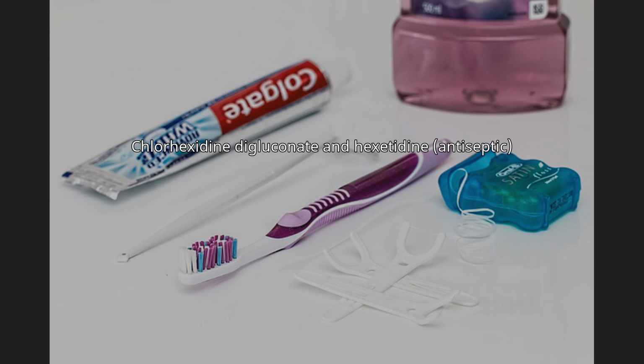Chlorhexidine digluconate and hexetidine, antiseptic. Chlorhexidine digluconate is a chemical antiseptic and is used in a 0.12–0.2% solution as a mouthwash. However, there is no evidence to support that higher concentrations are more effective in controlling dental plaque and gingivitis. It has anti-plaque action, but also some anti-fungal action. It is especially effective against gram-negative rods. The proportion of gram-negative rods increases as gingivitis develops, so it is also used to reduce gingivitis.